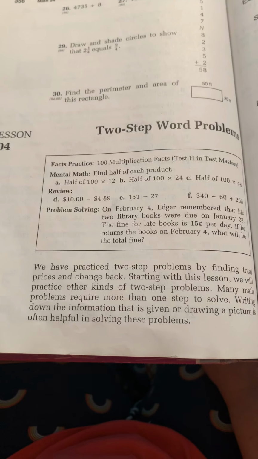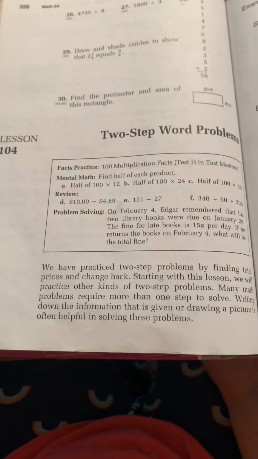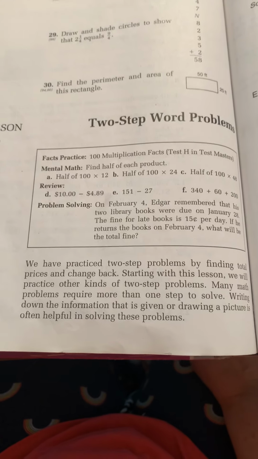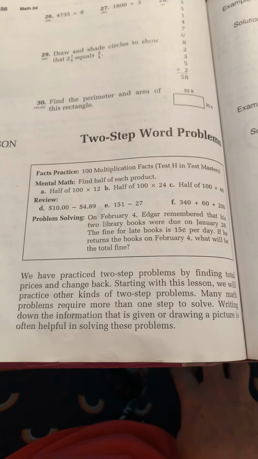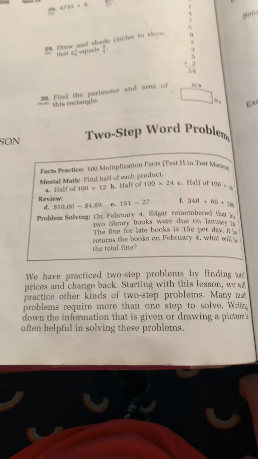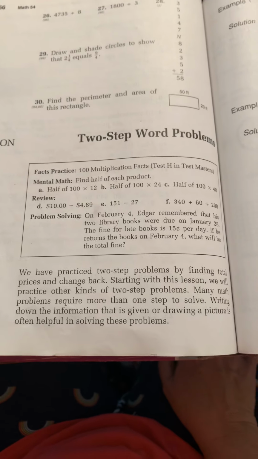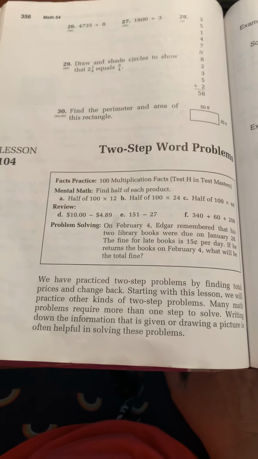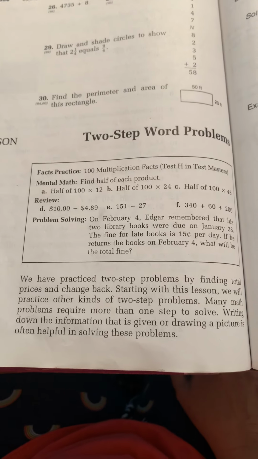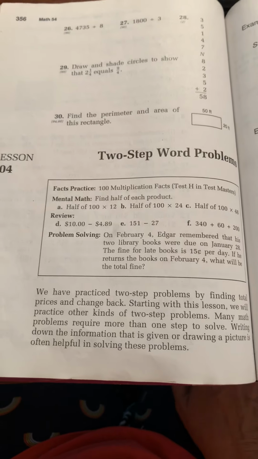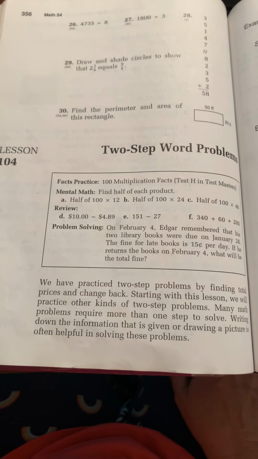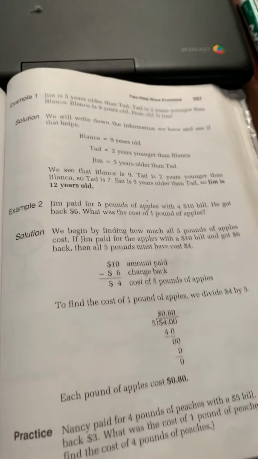We've practiced in the math book two-step problems by finding the total price of something and then the change back. So you had to multiply or add to get the total price, and then you had to subtract to get the change back. But we're going to work on some other kinds of two-step problems because many problems require more than one step to solve. So you can write the information or draw a picture to help you see the different steps.